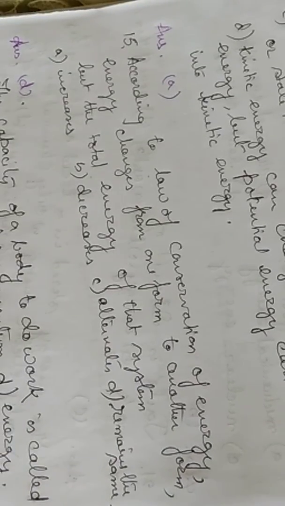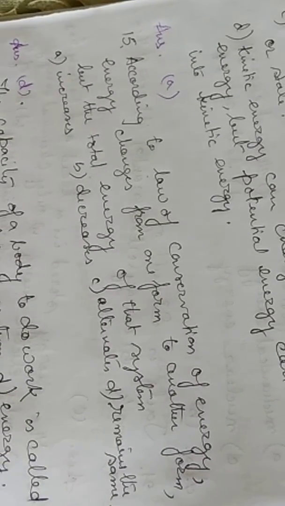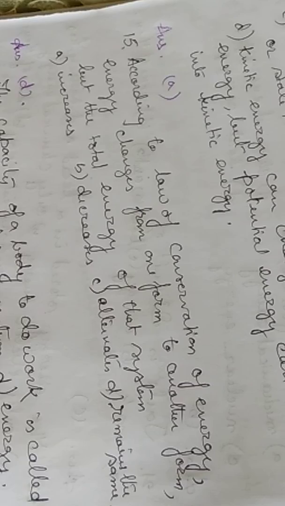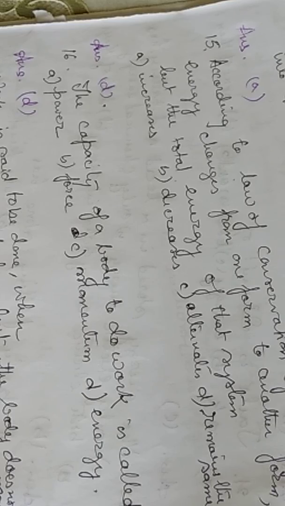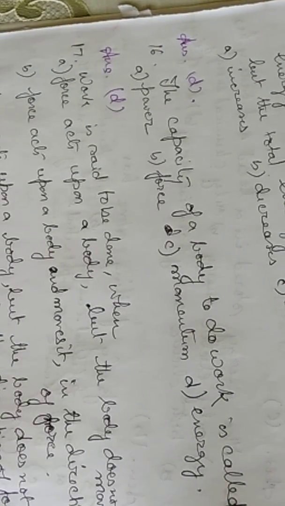According to the law of conservation of energy, energy changes from one form to another form but the total energy of that system increases, decreases, alternates or remains the same. The answer is remains the same. Total energy remains the same. The capacity of a body to do work is called power, force, momentum or energy.